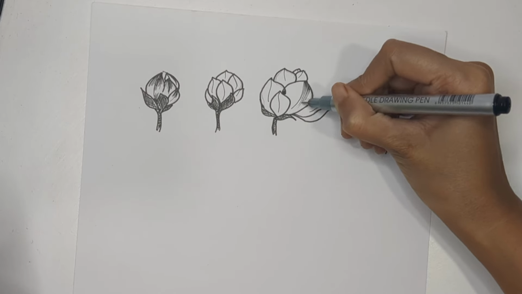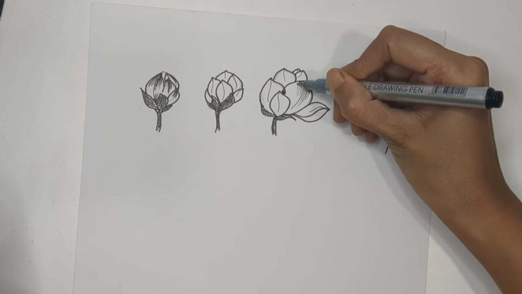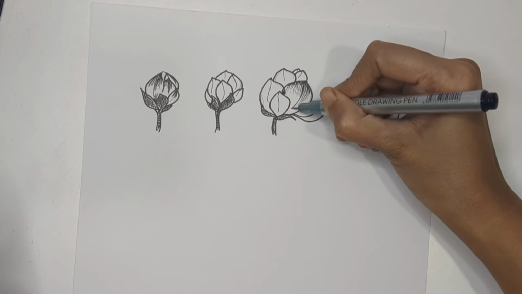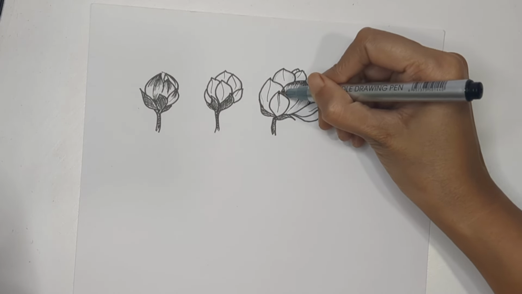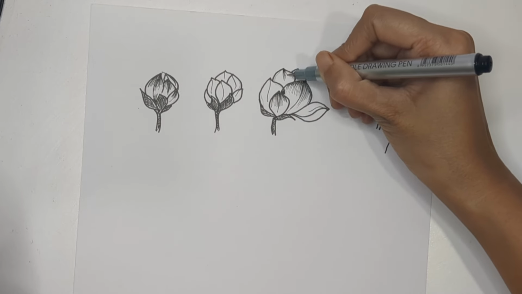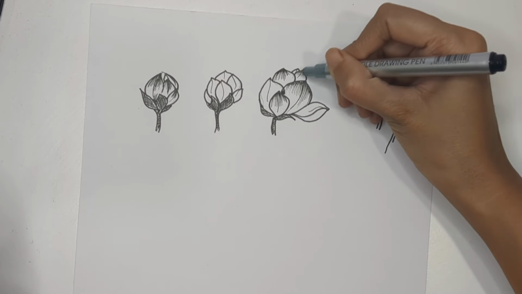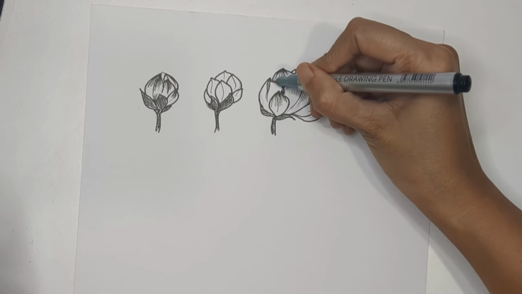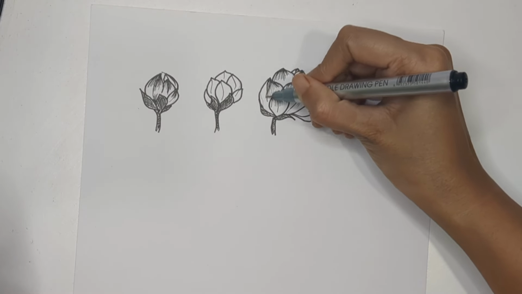Now when it comes to the petals, I'm doing some extra shading from the tip of the petal to the bottom and also keeping a few negative spaces as well. So basically the tip of the petal should be darker in shade, is what I think when it comes to the lotus. And something like this you can repeat throughout the flower bud that you have.